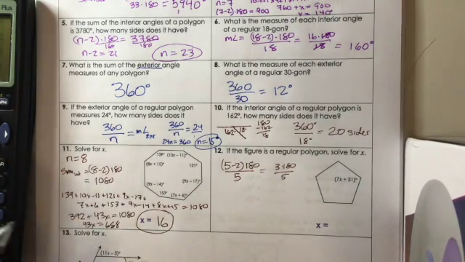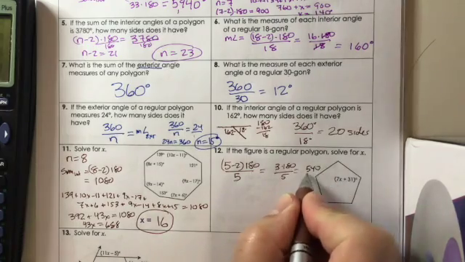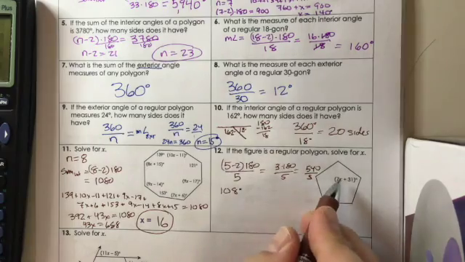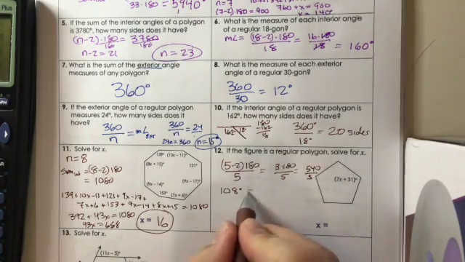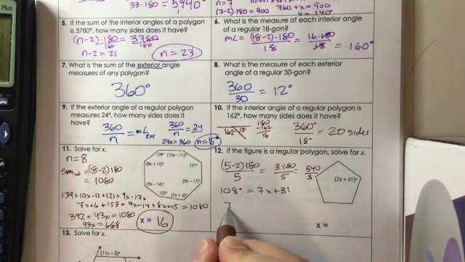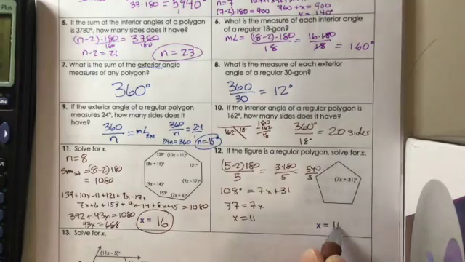180 times 3 is 540, I think. Yep, 540 over 5, so that's 108 degrees. So this single angle should be 108 degrees. Subtract 31, and I get 77 equals 7x, so x equals 11.